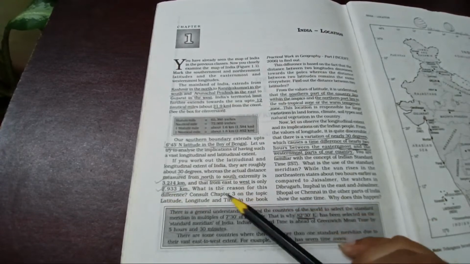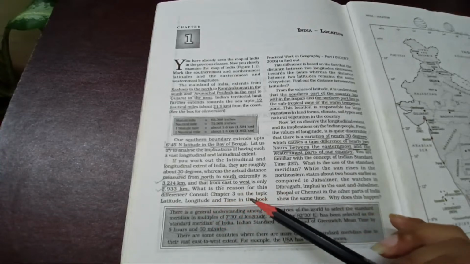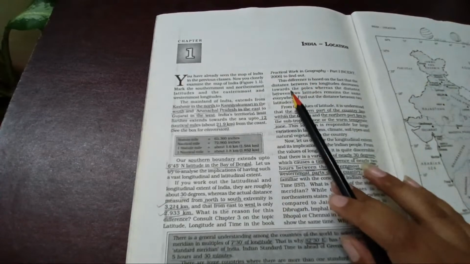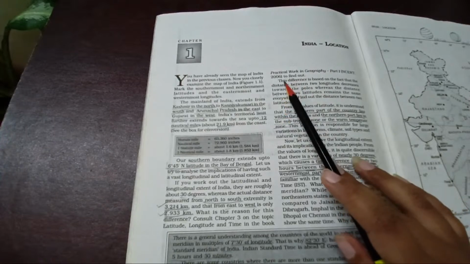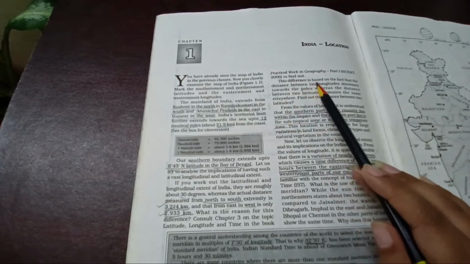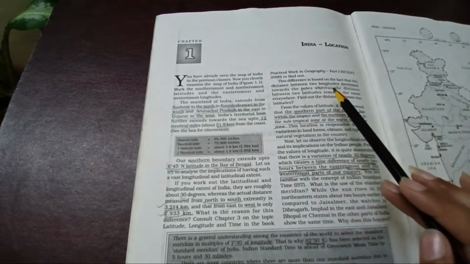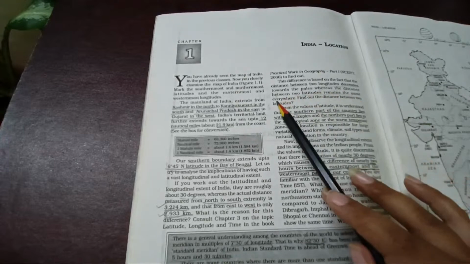What is the reason for this difference? Consult chapter 3 on latitude, longitude, and time in the book Practical Work in Geography Part 1 to find out. This difference is based on the fact that the distance between two longitudes decreases towards the poles, whereas the distance between two latitudes remains the same everywhere.